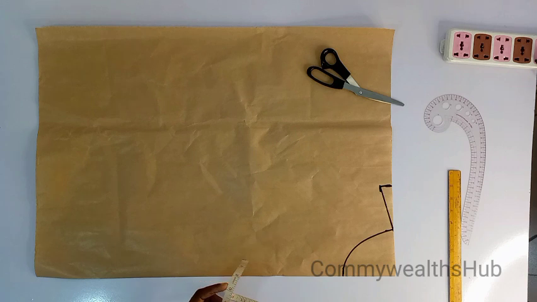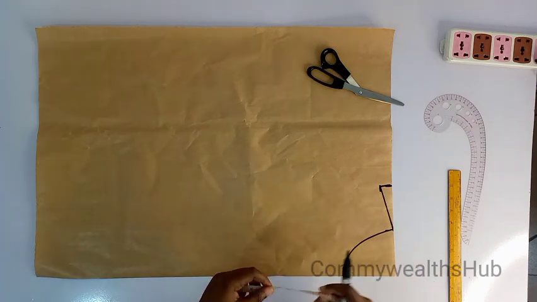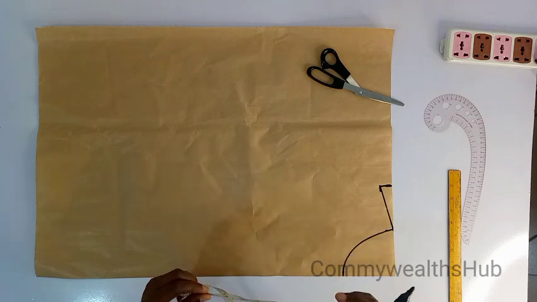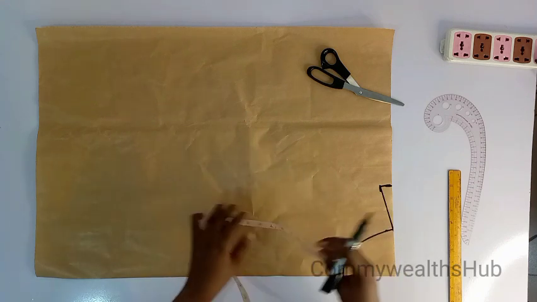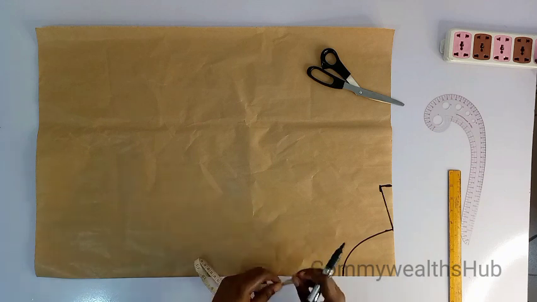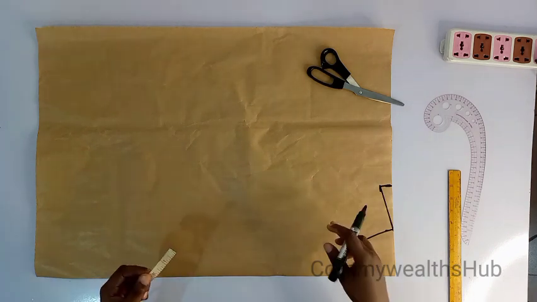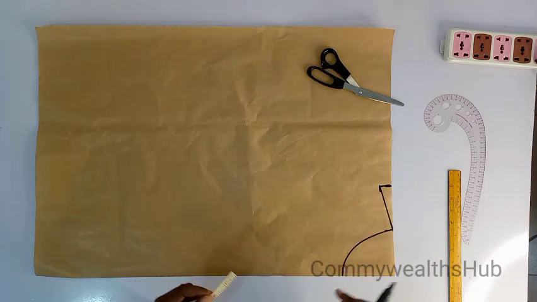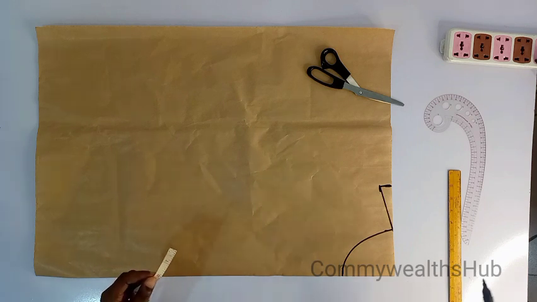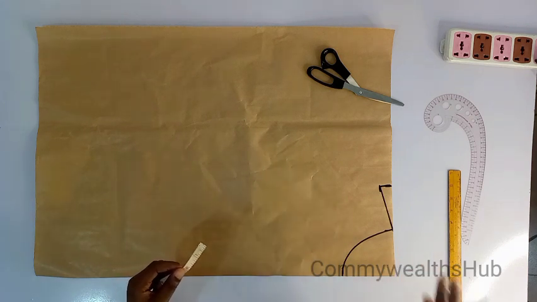Now the next thing we want to do is we are now going to input our armhole measurement. The armhole circumference I'm working with is also 14 inches. Your armhole circumference can be different from this, so try and measure by taking your tape around the armhole to get the accurate measurement.